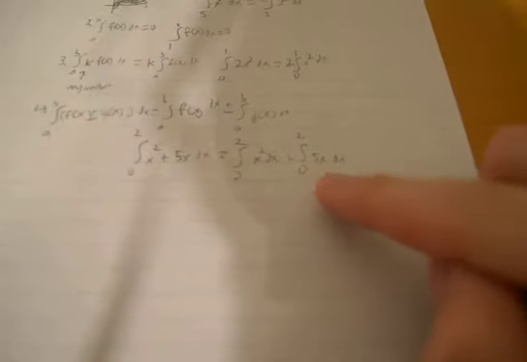5x dx. Now, just to point this out, when you're showing your work in a simple integral problem like this, you don't really have to show this step that often, but I think it's a good idea to just know and recognize it.